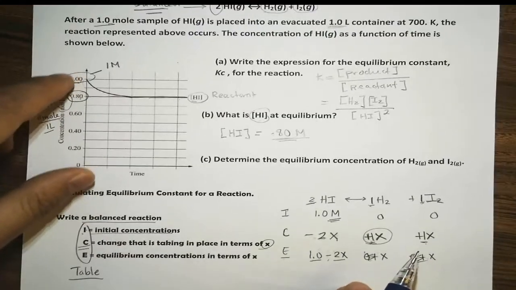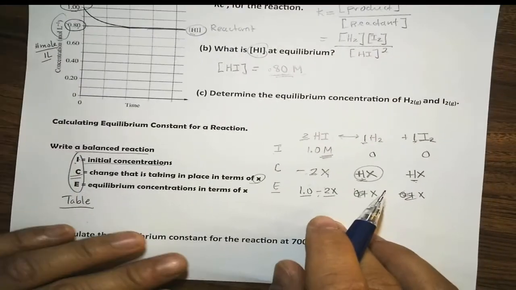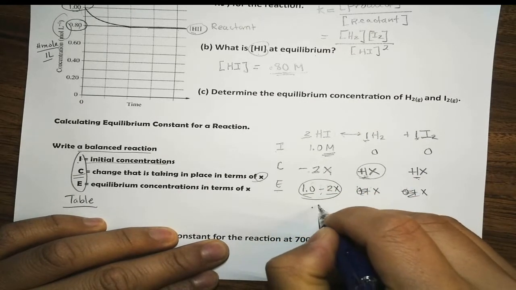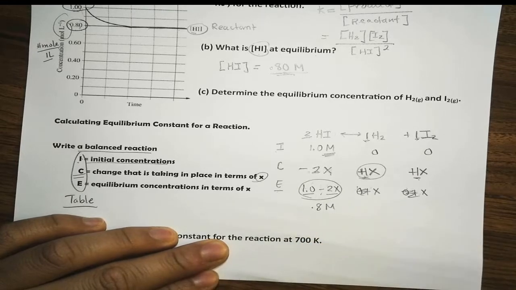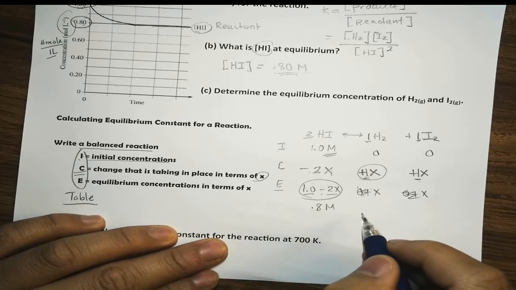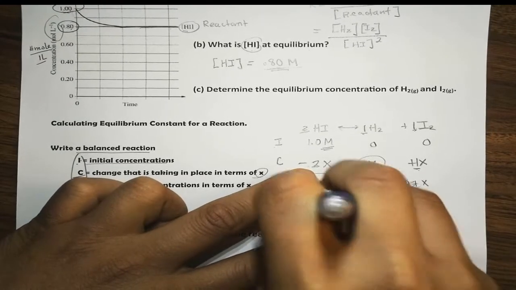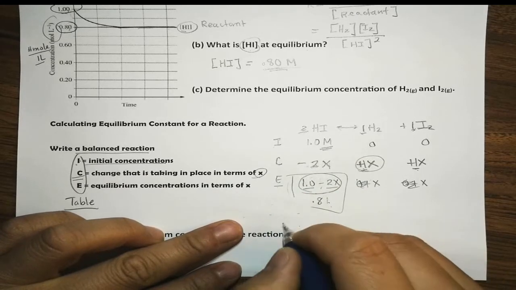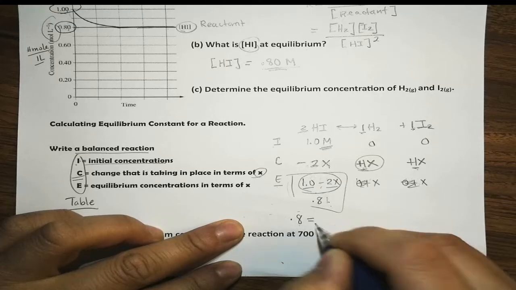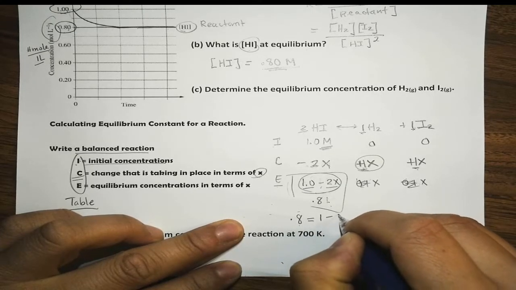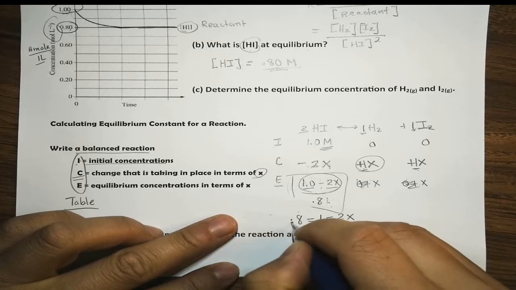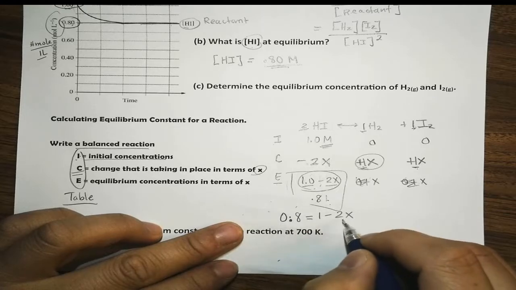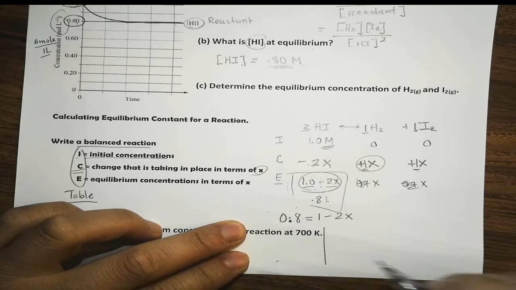But based on the graph, we can determine that as 0.8. So what does that mean? That tells you that right here is also equal to 0.8 molarity. How is that important? I'm going to remove the M here to show you that we can solve for x if we combine this together. So 0.8 equals 1 minus 2x. Now can you solve for x? That's pretty easy. You just bring over and solve for x. Let me do the math for you.